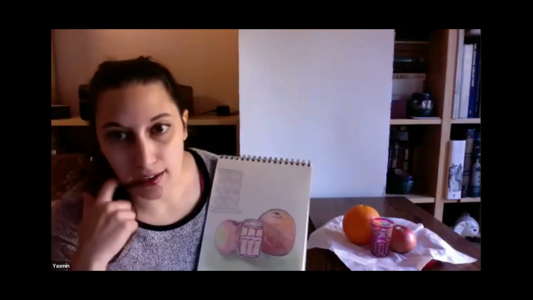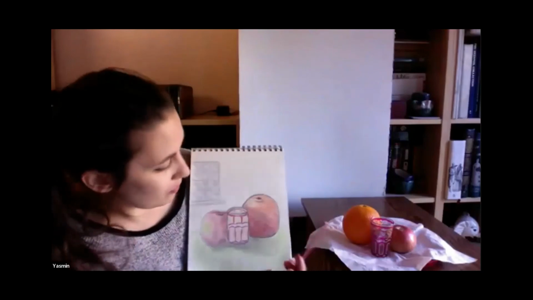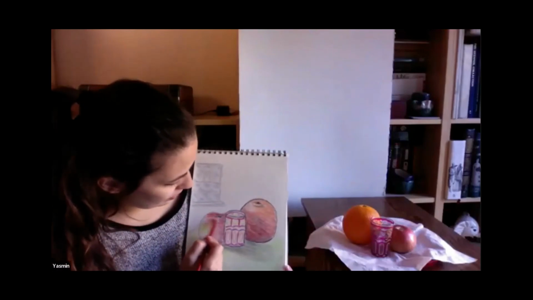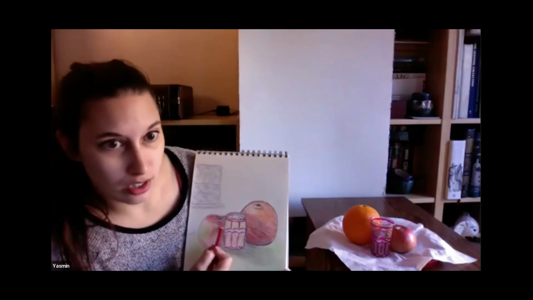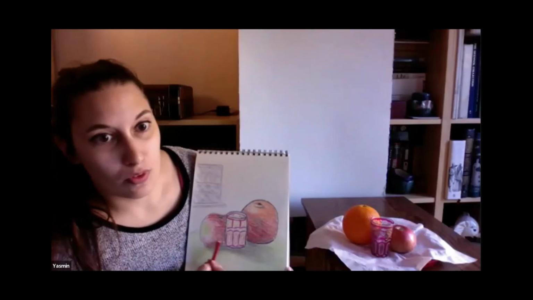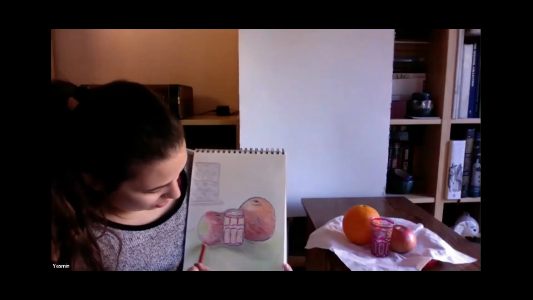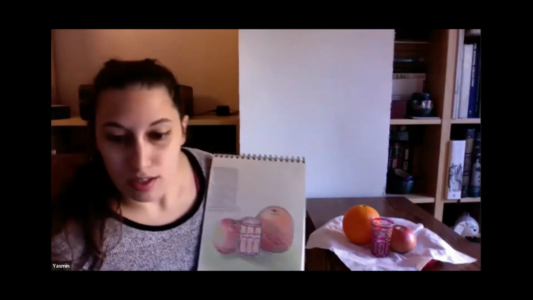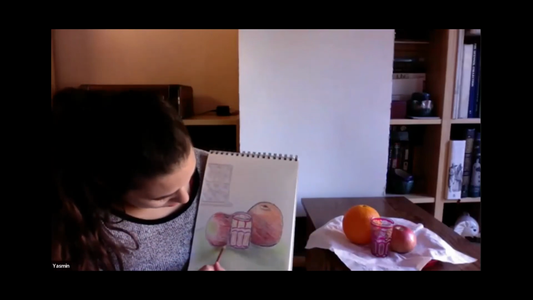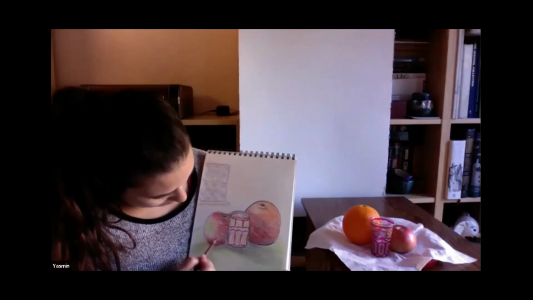And now I'm going to add a little bit more red to my apple, to the areas that I think perhaps could be a little bit darker, so that it's a little more readable. Okay, and here, I'm going to add a little bit of brown too. It's a little darker on the bottom.